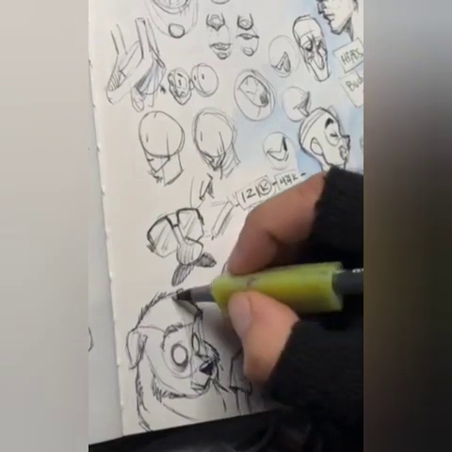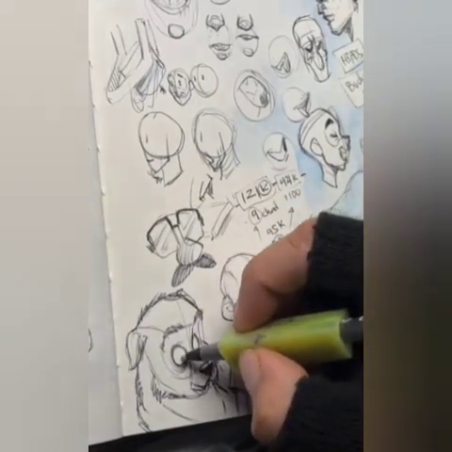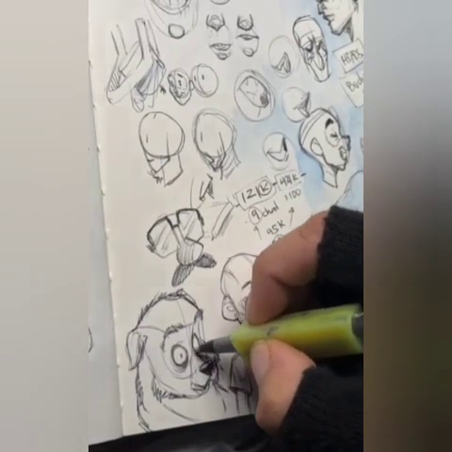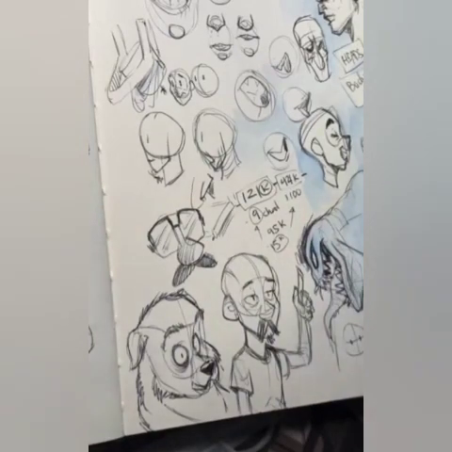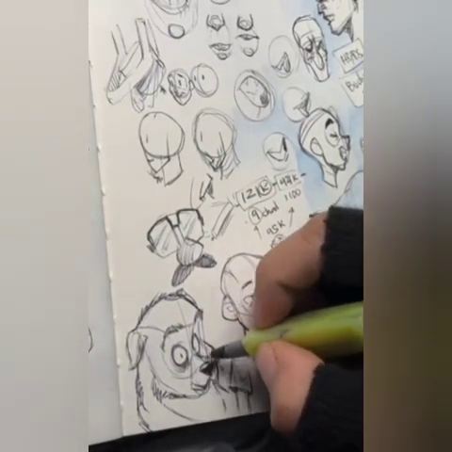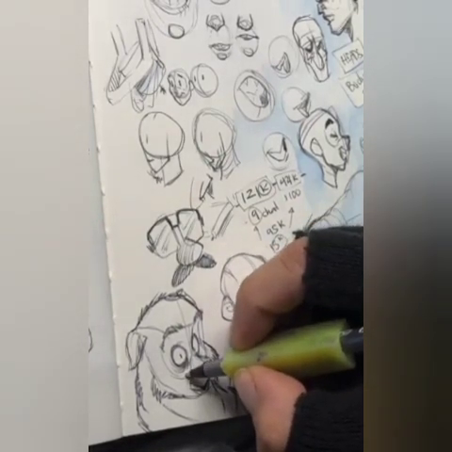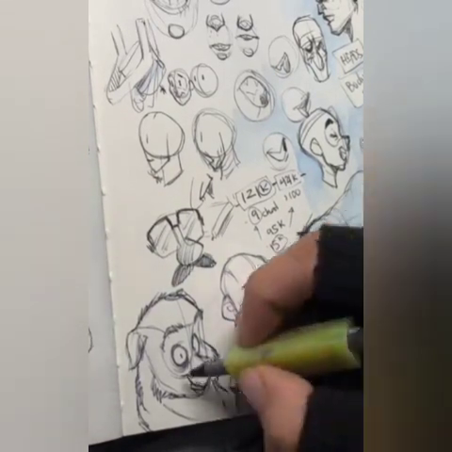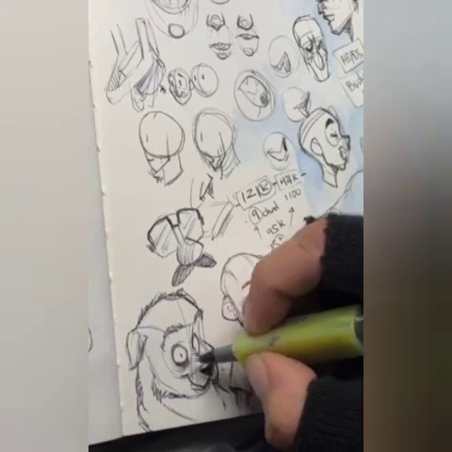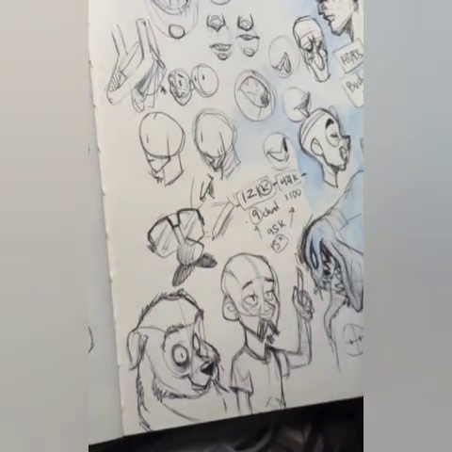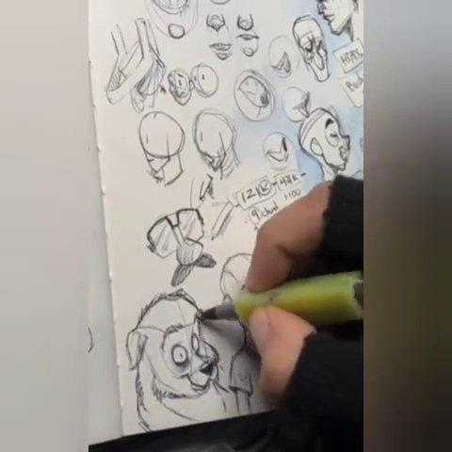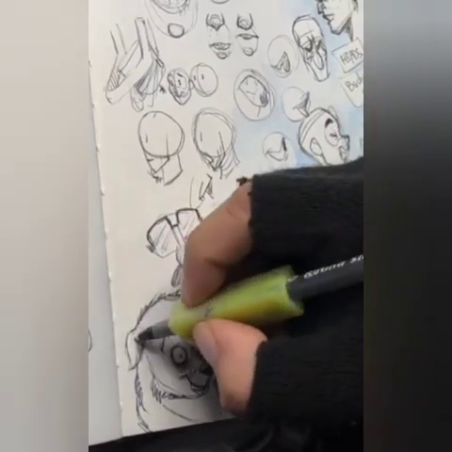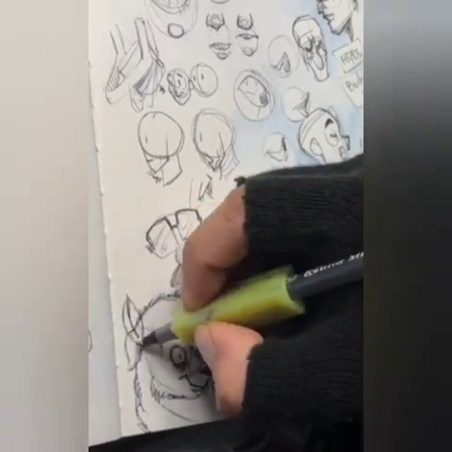It looks more like a bear. Let's make his ears go up.